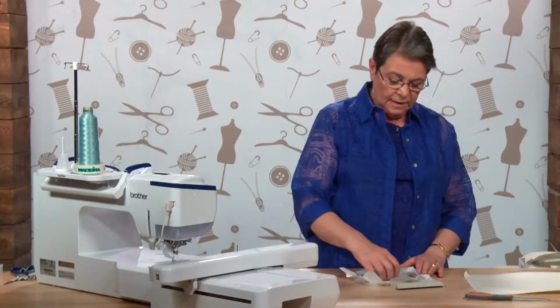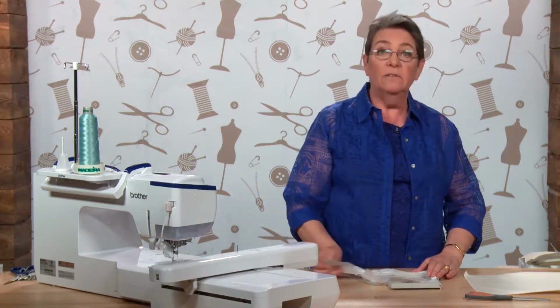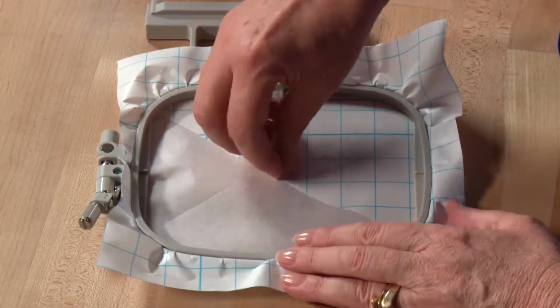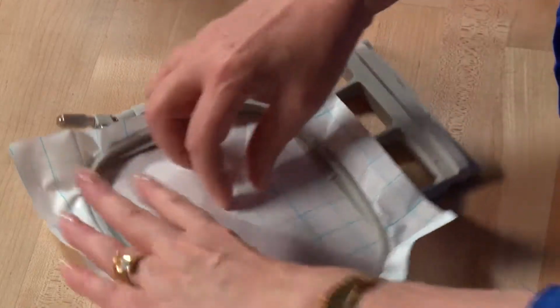And of course, if I was Eleanor Burns, I would throw this over my shoulder and expect some little minion to come in and pick it up. But not in my studio, and I haven't trained the dog yet.